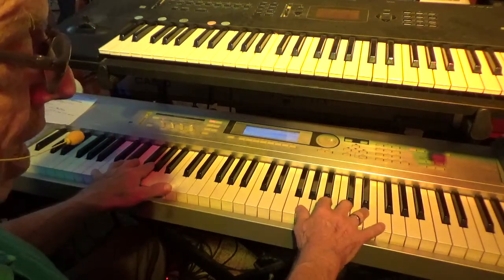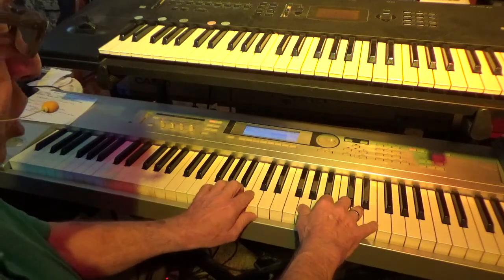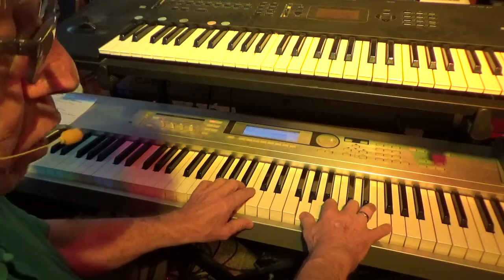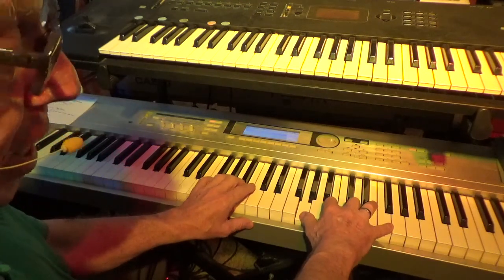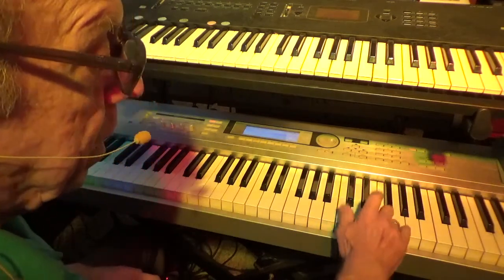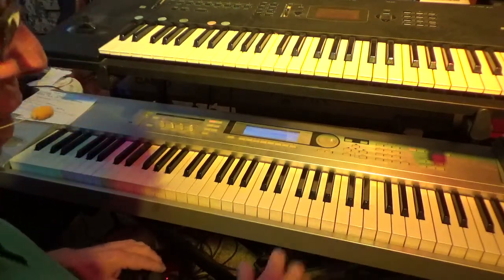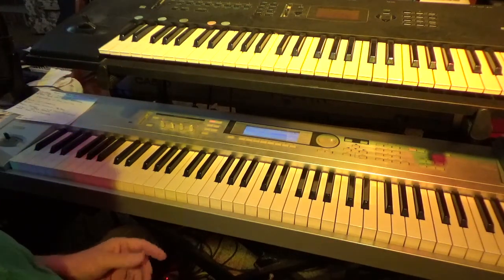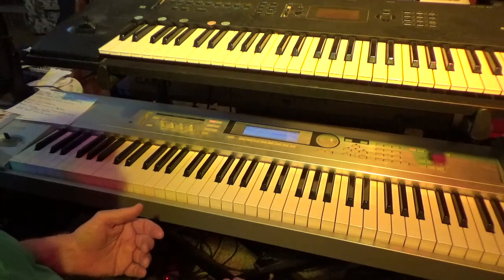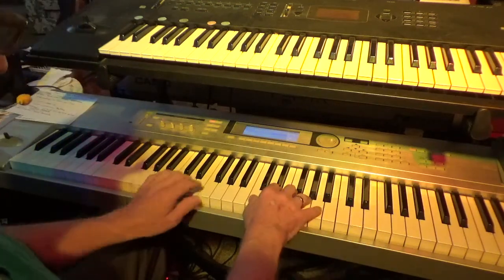You play that dominant 7th, G, and you also play the 7th degree: 1, 2, 3, 4, 5, 6, 7. That is a dominant 7. It's G7. And the dominant 7 chord in the key of C is G7.